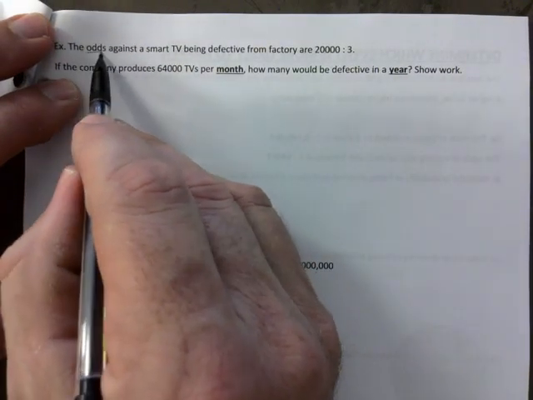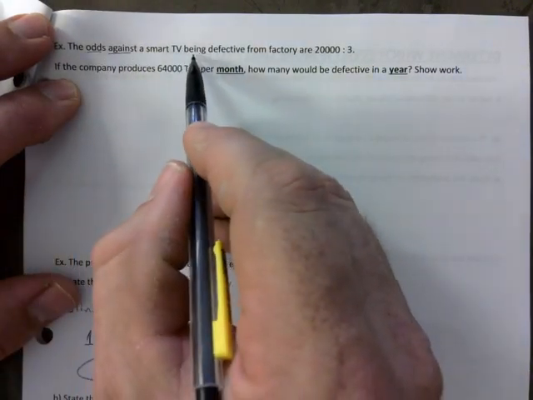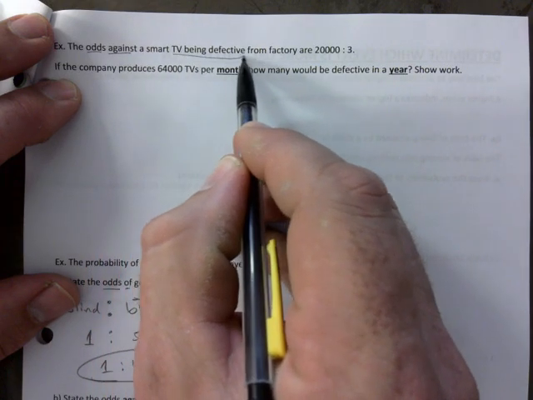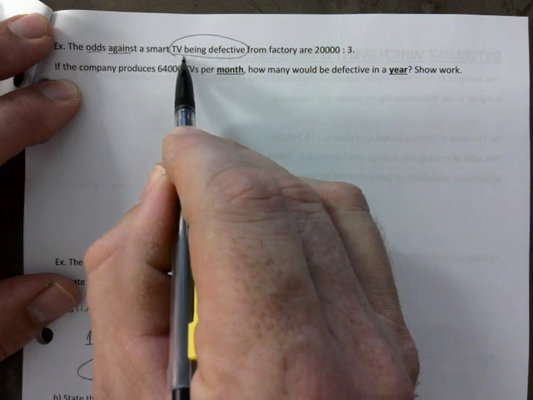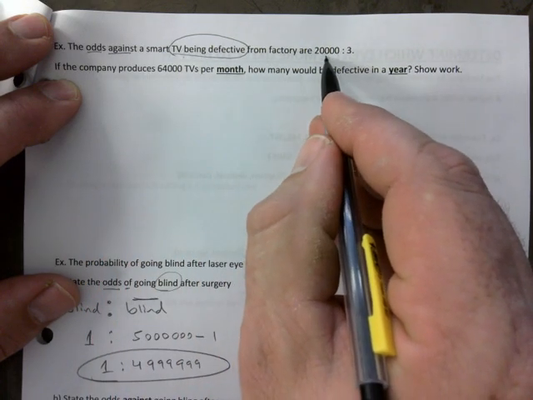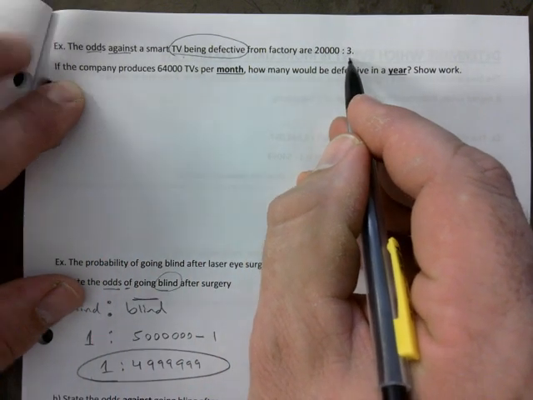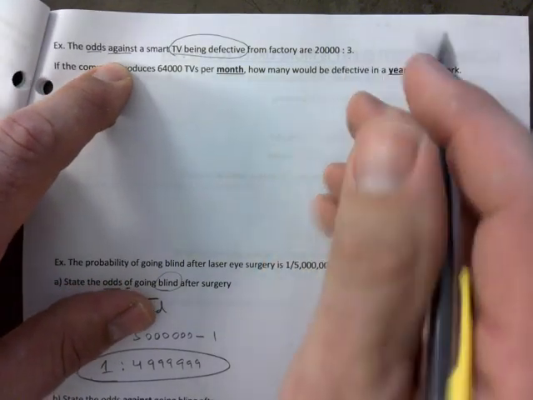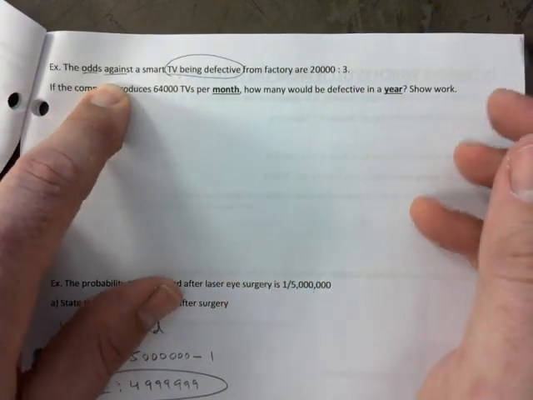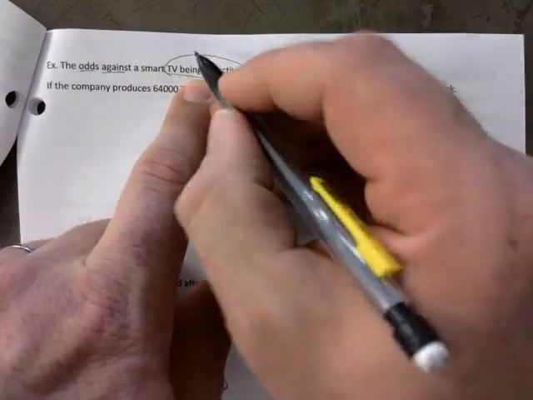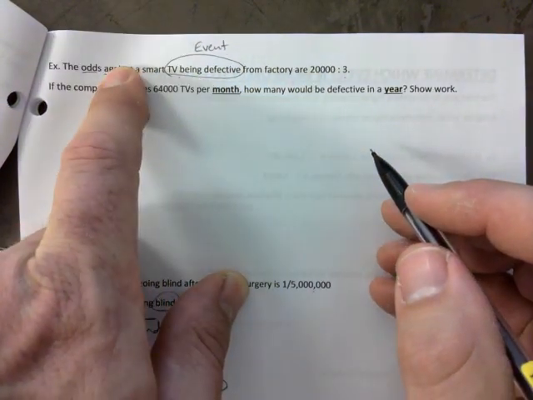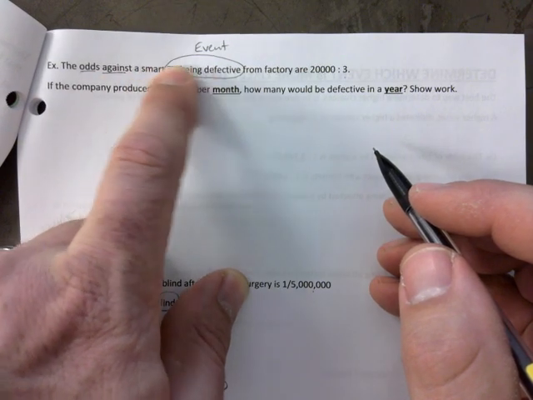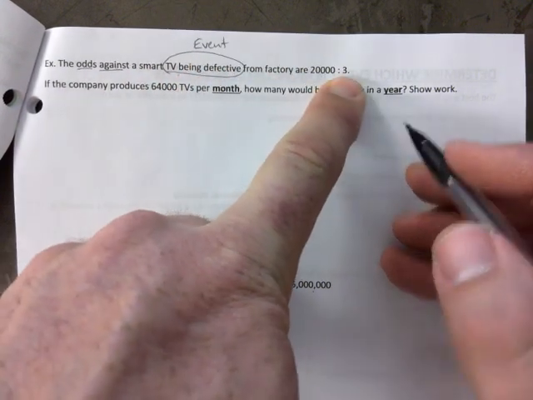Ready? The odds against a TV being defective. The odds against a TV being defective from factory is 20,000 to 3. Whoa, whoa, whoa. Like, what's going on here? Odds against this event. This is the event. So if it says against, the event would be here, right?